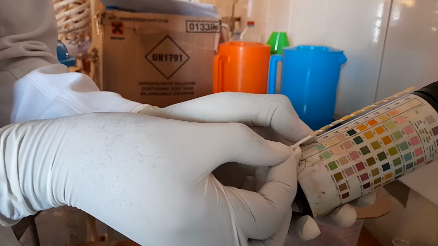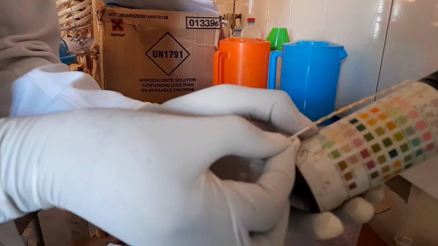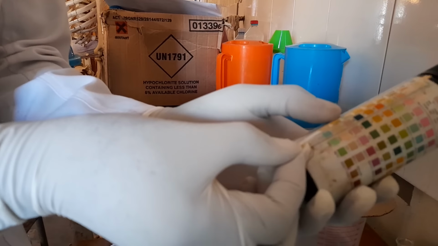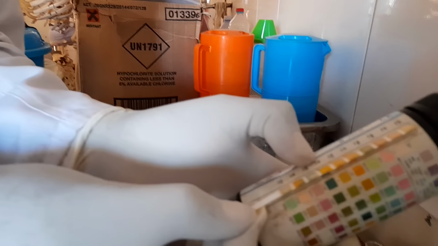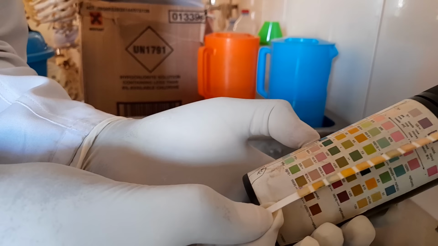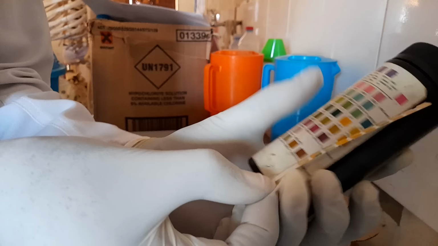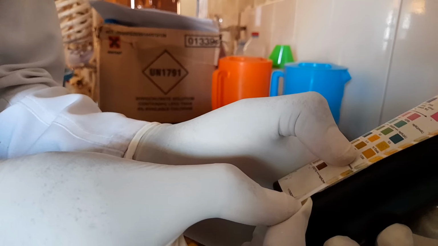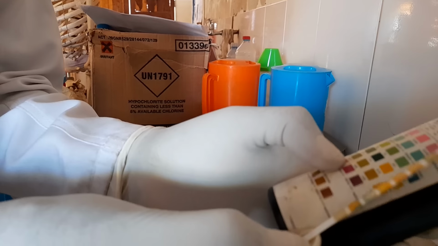Then bilirubin, it has gone to plus. Then ketones, we'll say it hasn't changed. Then specific gravity, so you keep moving. This is for specific gravity. So you keep moving it until you find the color. So specific gravity at this moment is this color, which is 1.030, which is 1030.